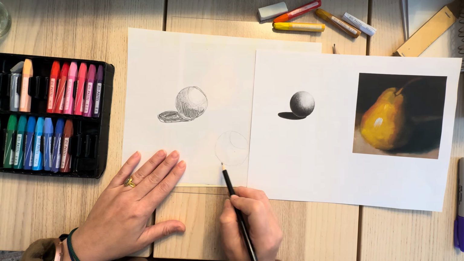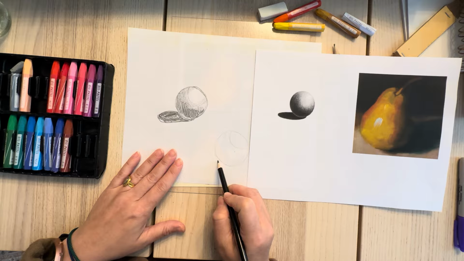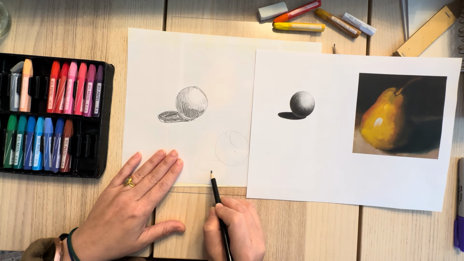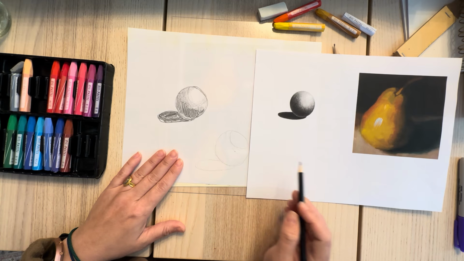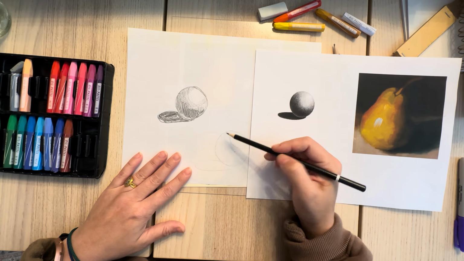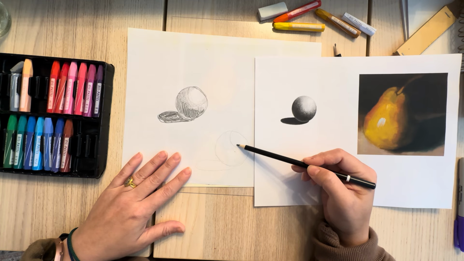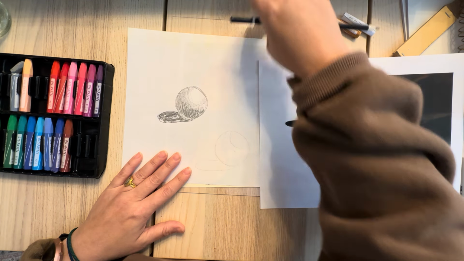They'll leave a little space between the cast shadow. This one looks like it comes out to about right here and circles there. And then in order to do the gradient, it's super simple. It's just light hands here. I'm gonna make that.